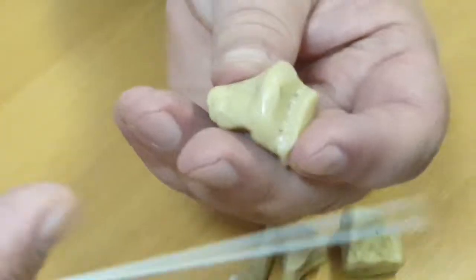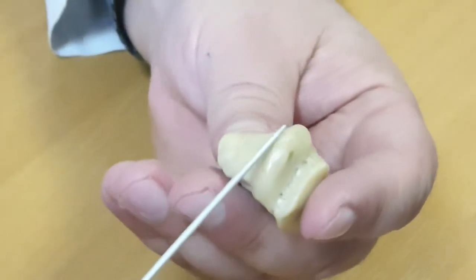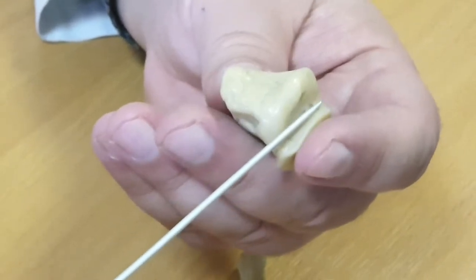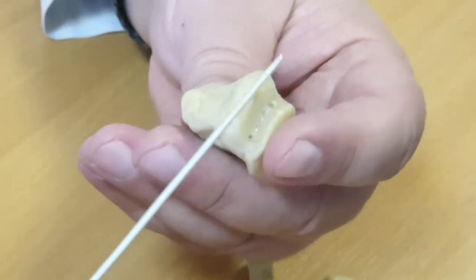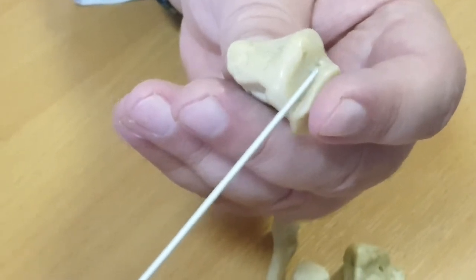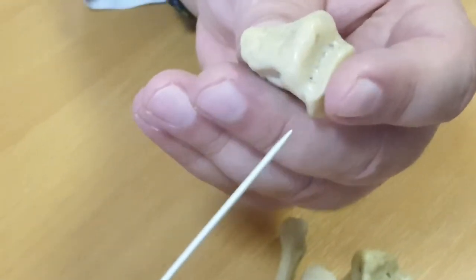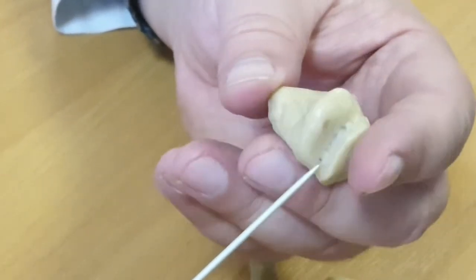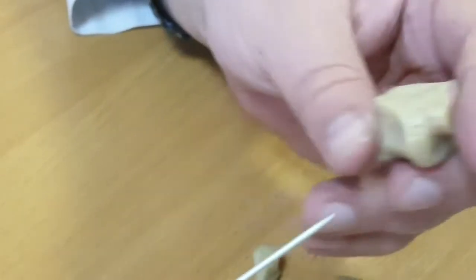It has groove and tuberositas ossis cuboidei. And the name of this groove you need to prepare, that is sulcus tendinis musculi peronei longi. Long peroneal muscle passes through this groove.